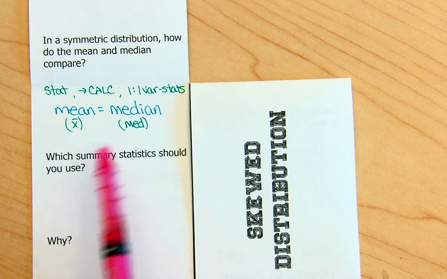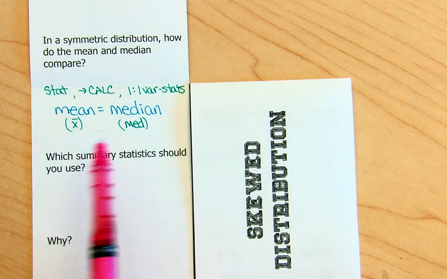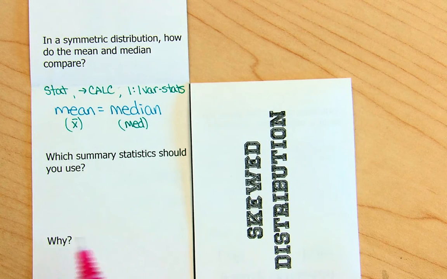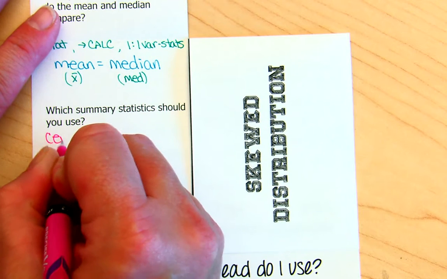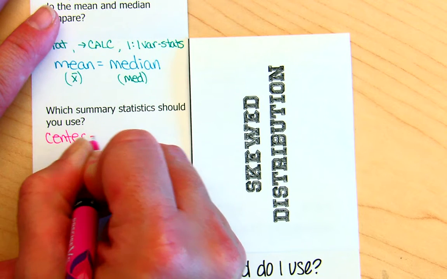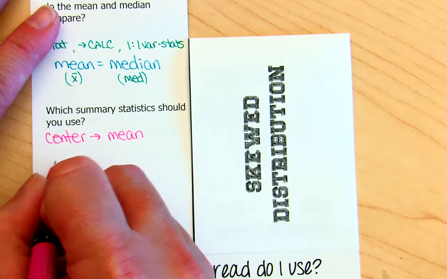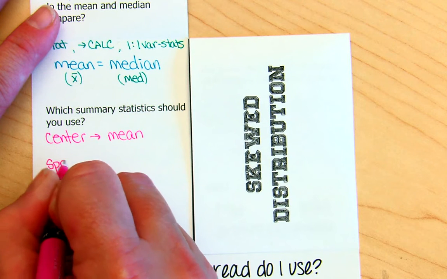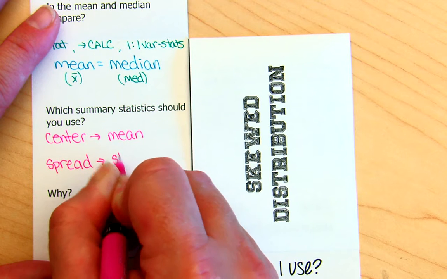So if we have determined that it is symmetric, either by looking at the shape of the distribution or by comparing mean and median, which measures do we use? For center, we're going to use the mean, and for spread, we're going to use standard deviation.